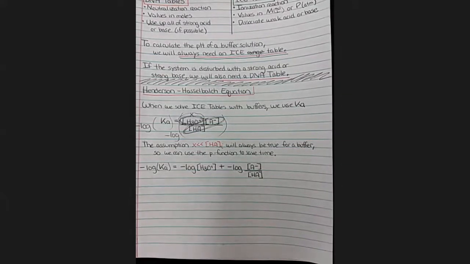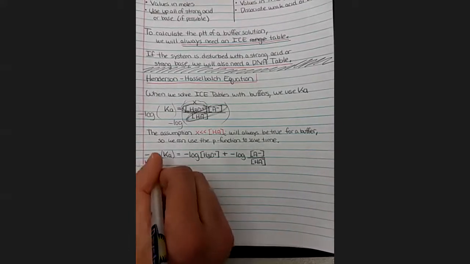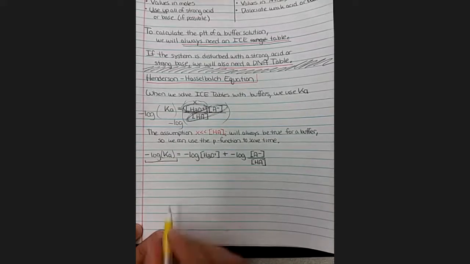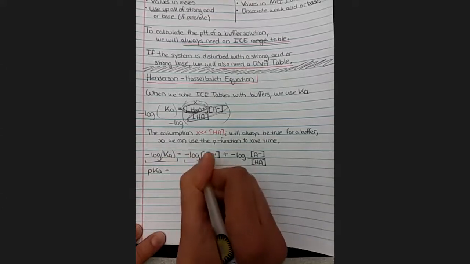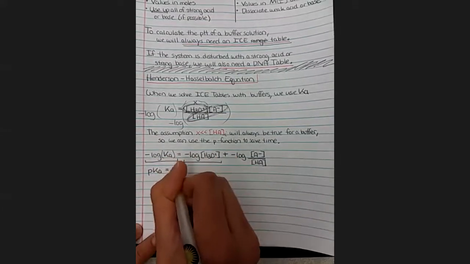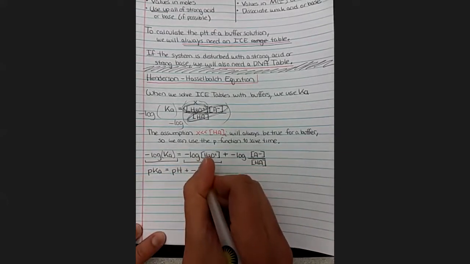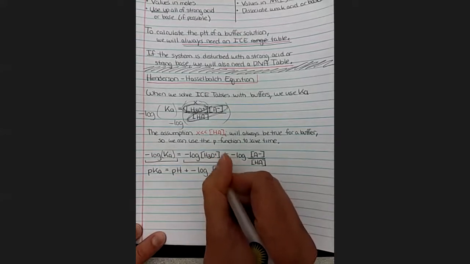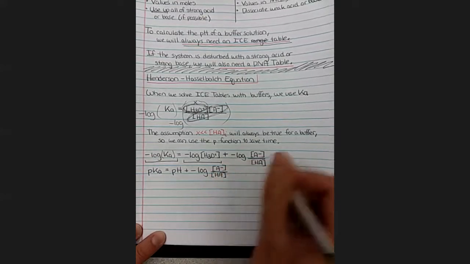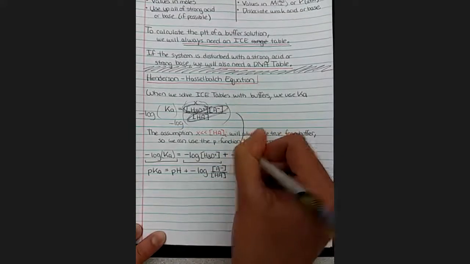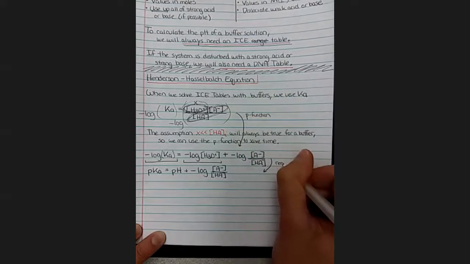Okay, so now we have this kind of sloppy looking equation full of logs, but remember that we named some of these things. The last time we used the P function, we named this pKa. We named this one pH. And we don't have a name for this one, so we're just going to keep that here. Beautiful. Okay, so let's see. This was our P function. Here we renamed stuff.